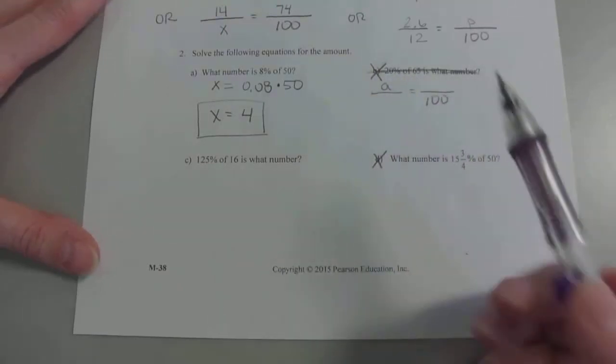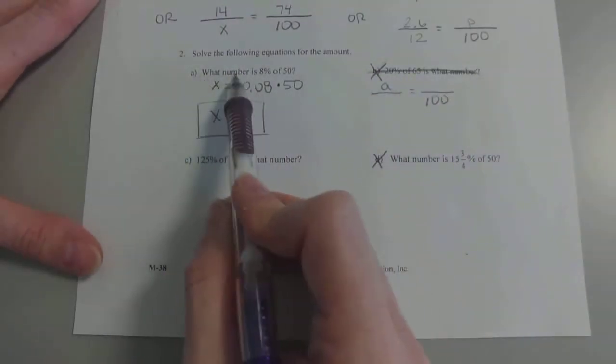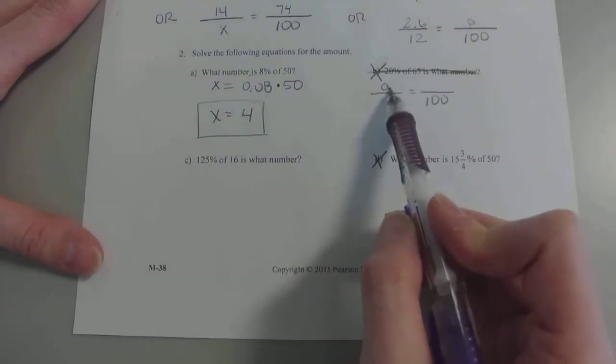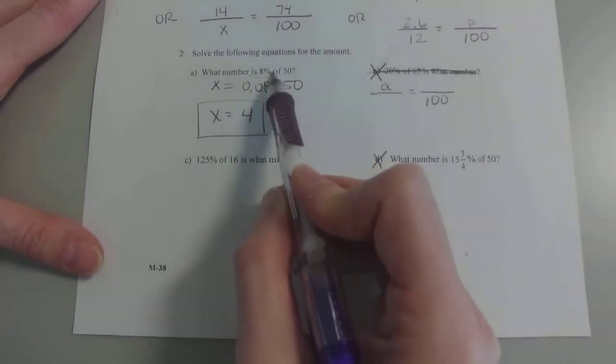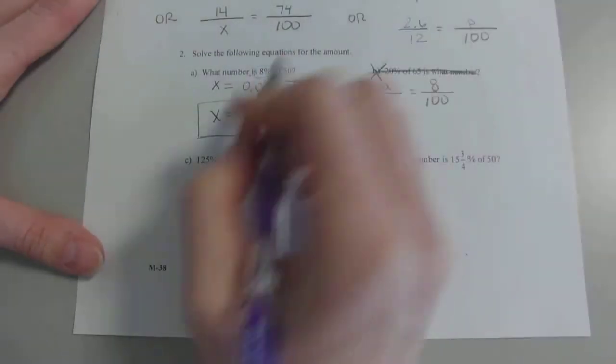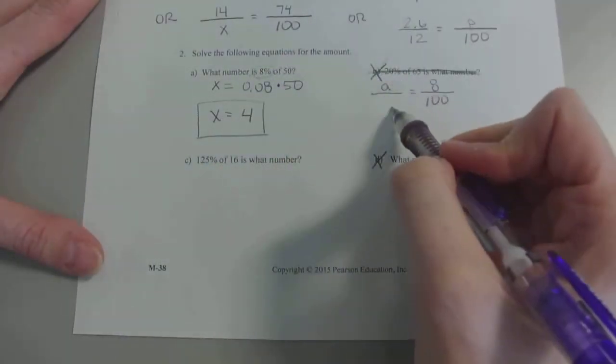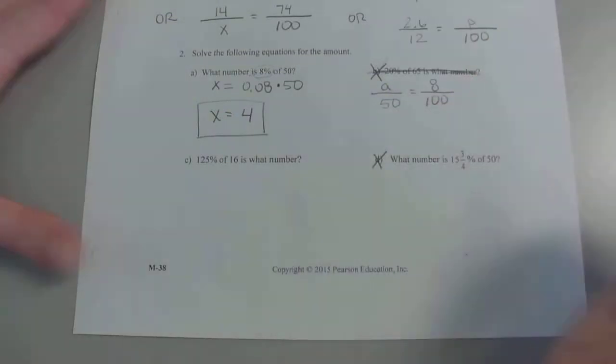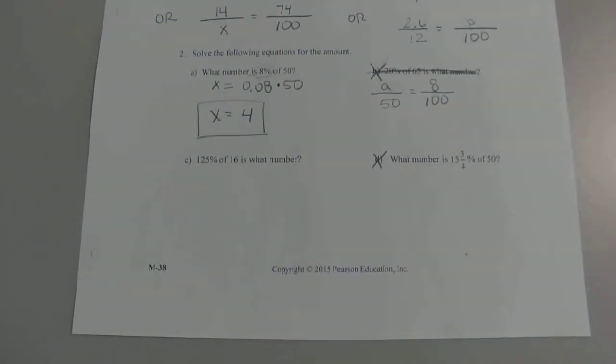Guys, we're just going to be doing A, but we're going to do it 2 different ways, okay? We're not doing B at all, right? So what number? We don't know, but he's close to is, so he's our amount. 8% is going to go where? Over the 100. Of 50 is over of, so 50 is going to go on the bottom.